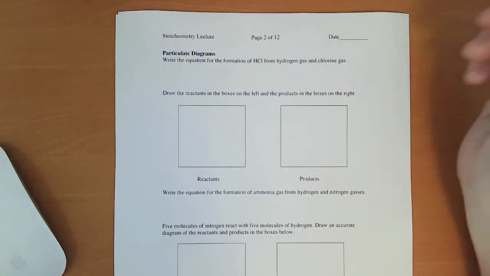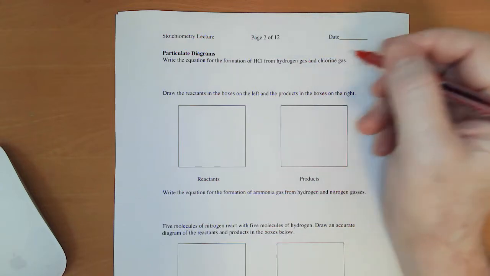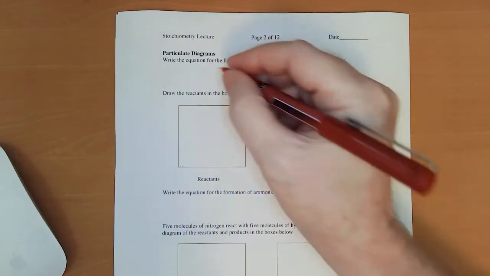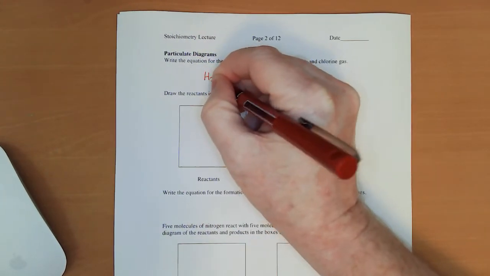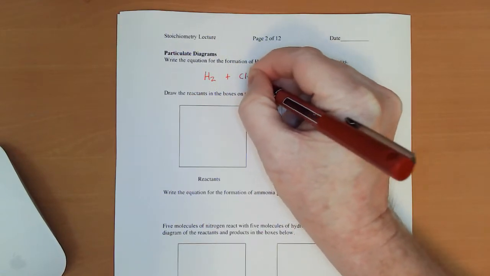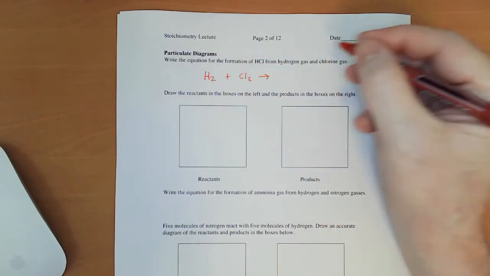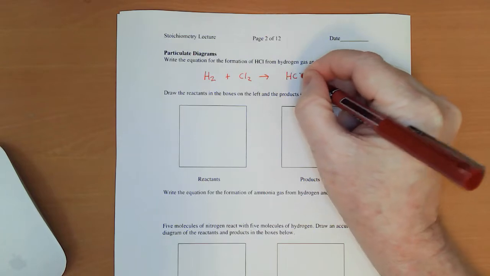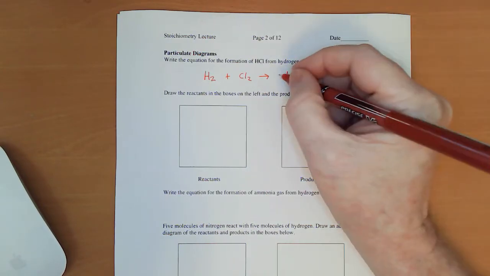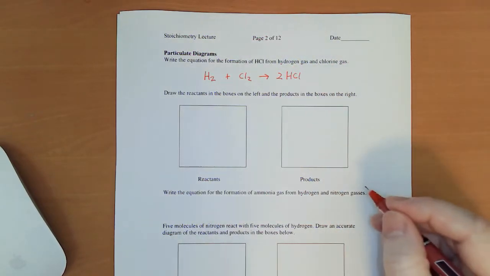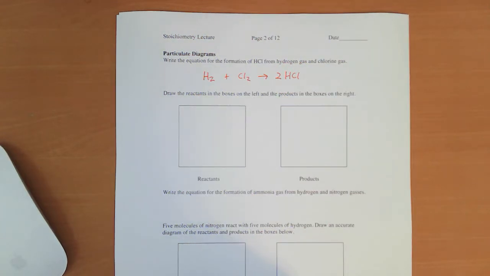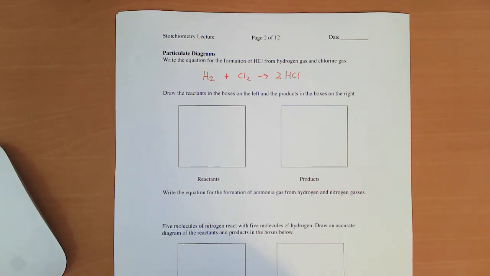So let's start off with a really simple reaction that I think you know. That's the reaction between hydrogen gas, H2, and chlorine gas, Cl2, to form HCl, hydrogen chloride gas. And we're going to balance that by putting a 2 there. Now, let's draw the reactants over here on the left.